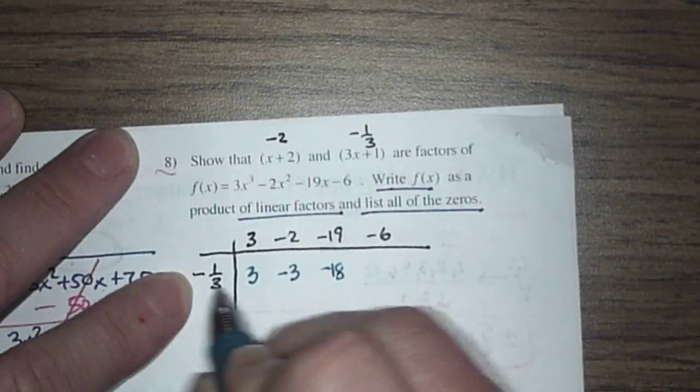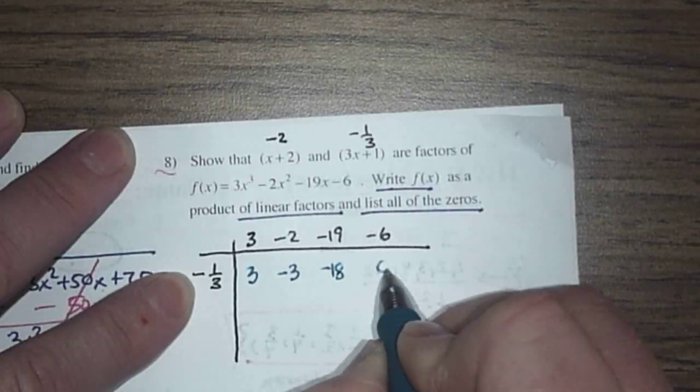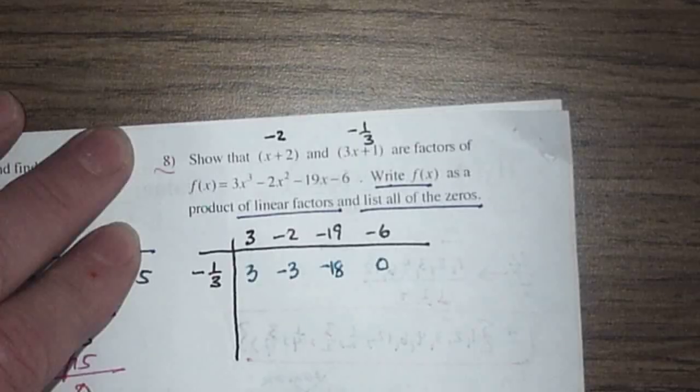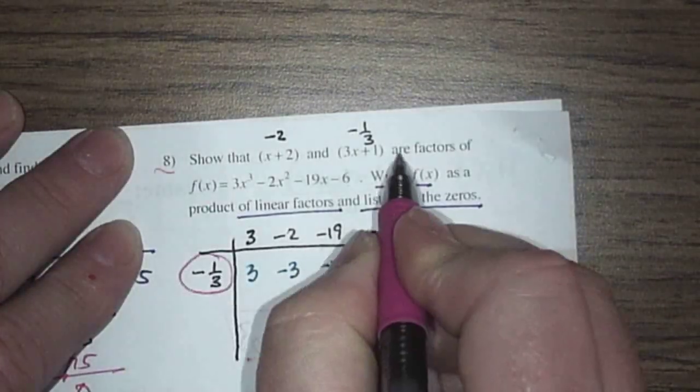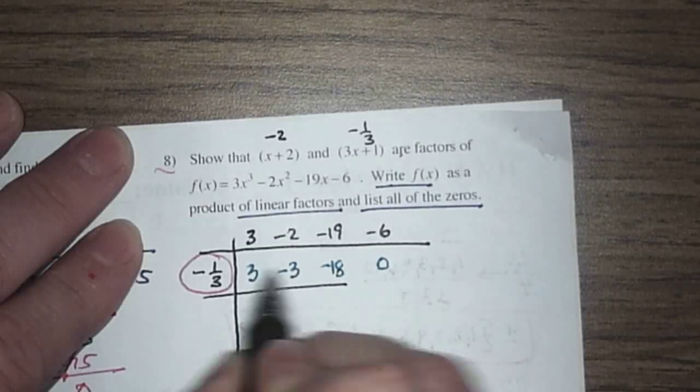Positive 1 minus 19 is negative 18. Negative 18, negative times negative, positive. 18 times a third is 6, plus that is 0. So my 3, my 1/3 worked like it said it would work. I now have a new thing.